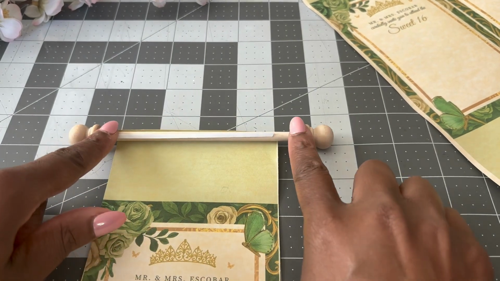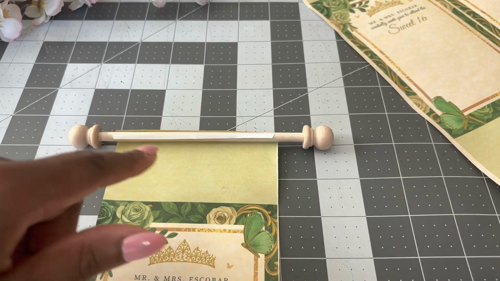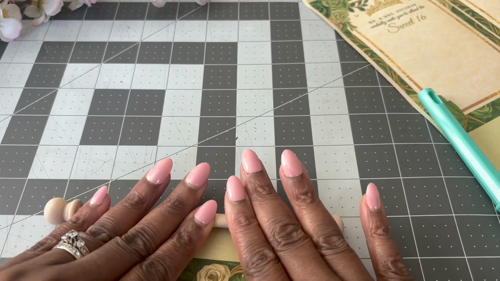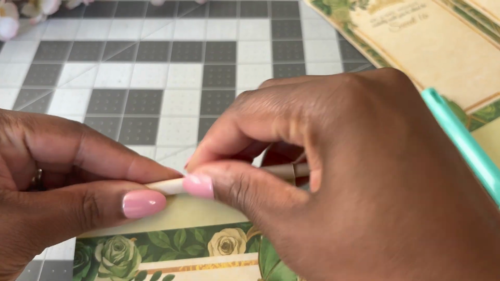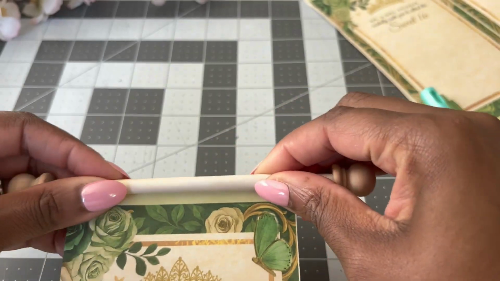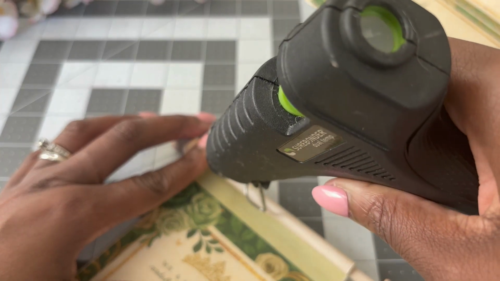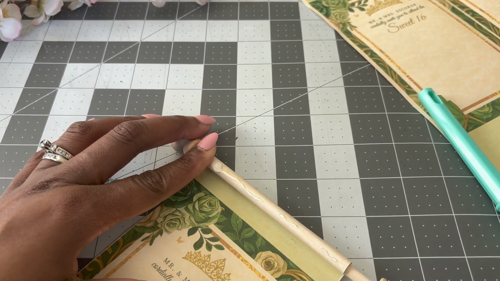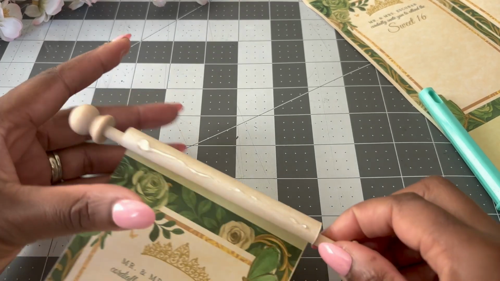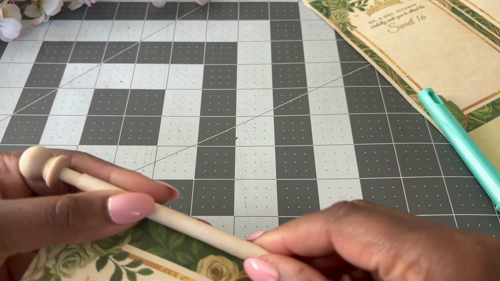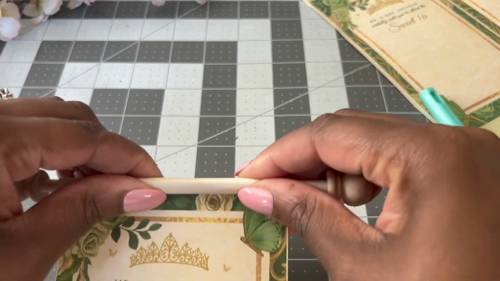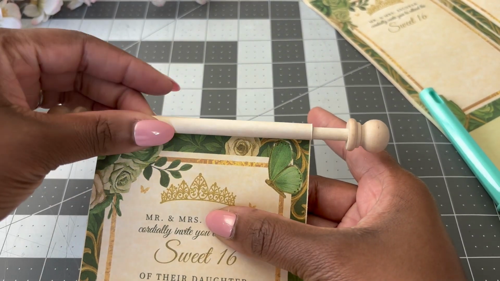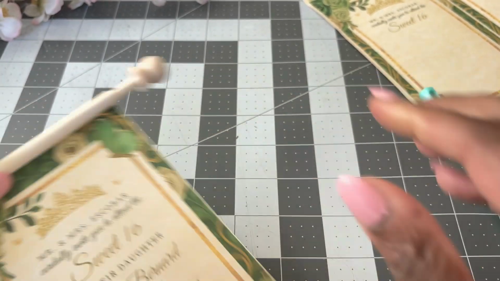You put it on the dowel, and you don't go over so you don't have excess tape. To stay put, you could add a little dollop of hot glue at the very end so it stays nice and taut.